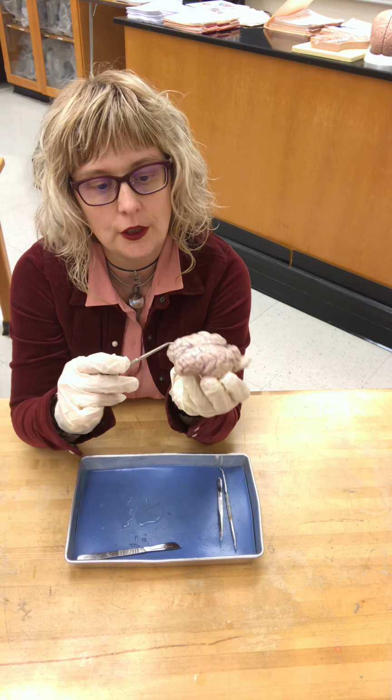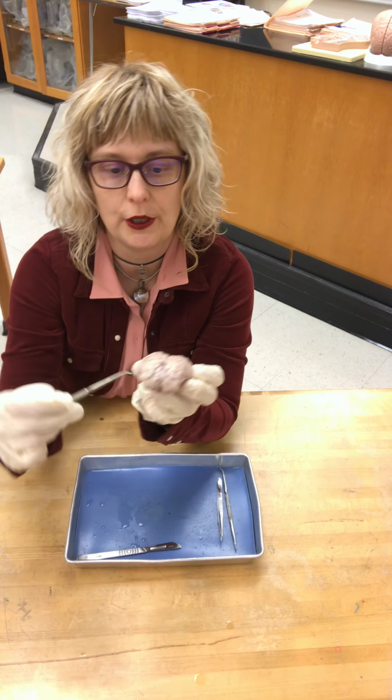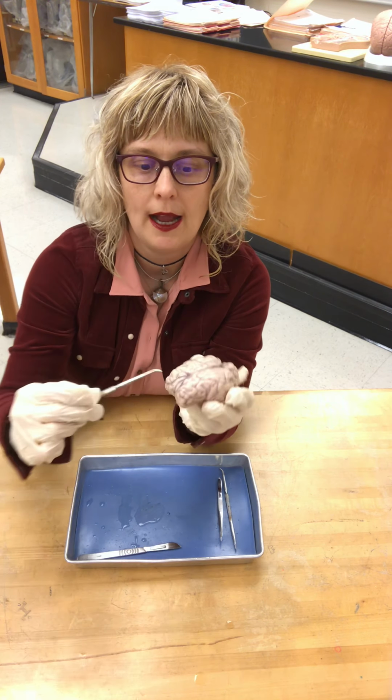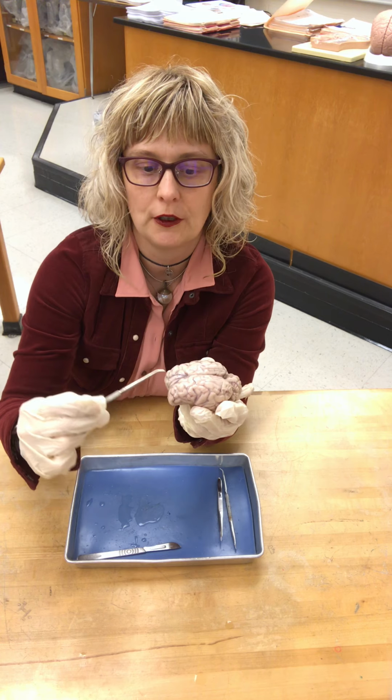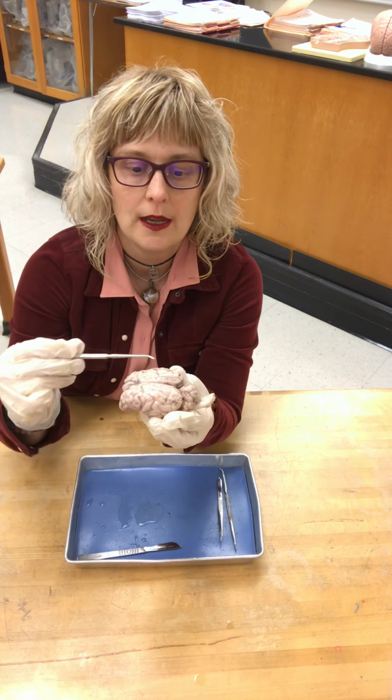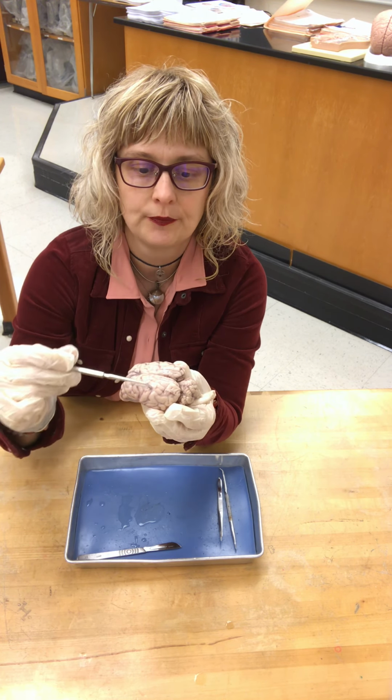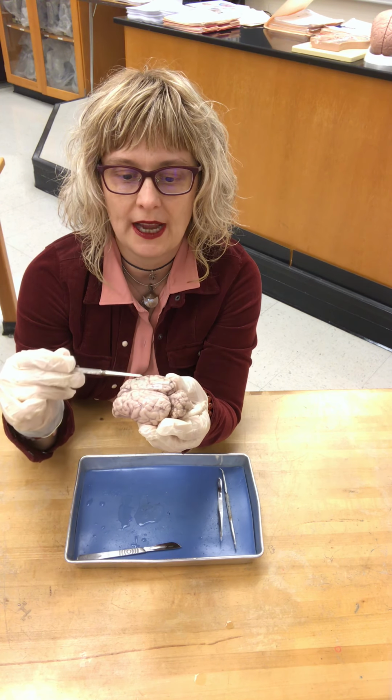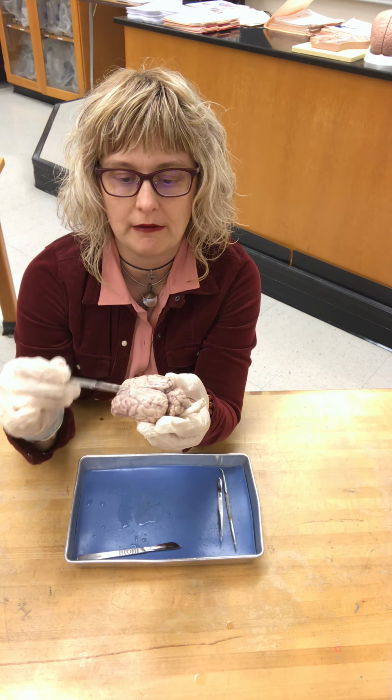underneath the skull, you have this frontal lobe. So you have the left frontal lobe and the right frontal lobe. Then you have the parietal lobe here. You'll have the prefrontal cortex. You'll have the somatosensory region here.